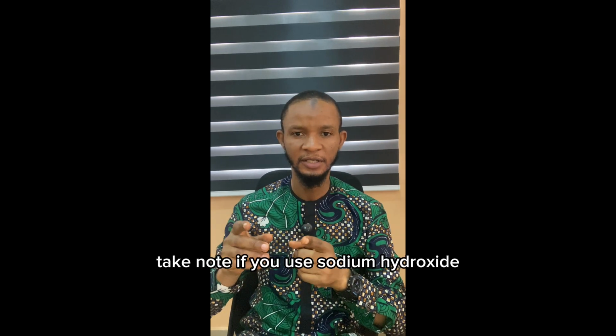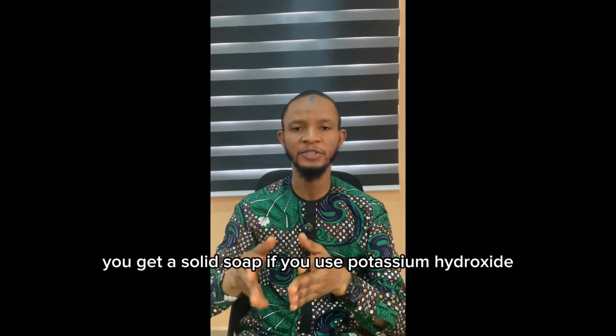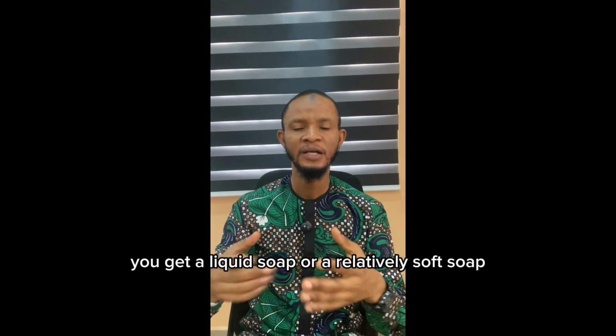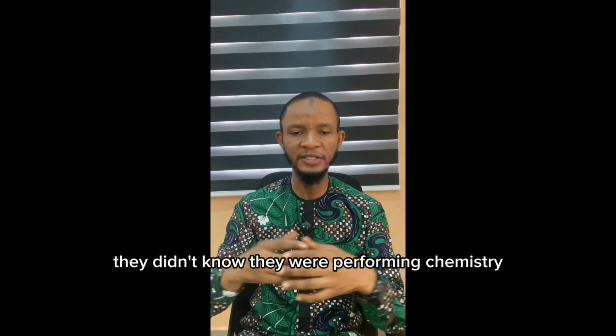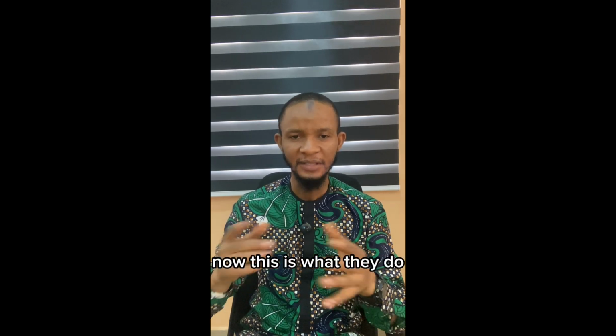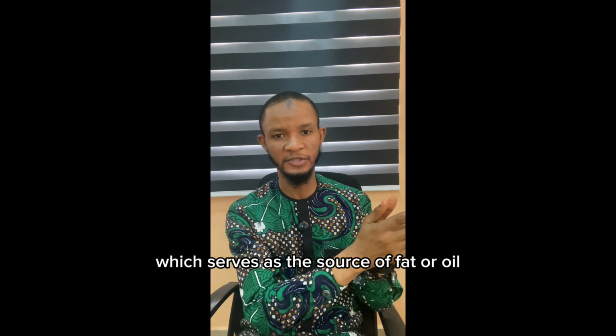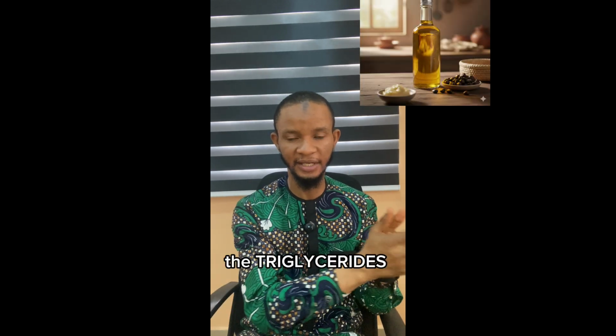Now, take notes. If you use sodium hydroxide, you get a solid soap. If you use potassium hydroxide, you get a liquid soap or a relatively soft soap. Now, this is what happened in the olden days. They didn't know they were performing chemistry. Now, this is what they do. They get palm kernel oil, which serves as the source of fat or oil, the triglyceride.